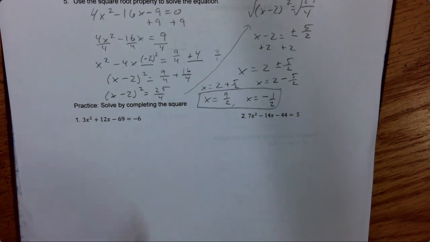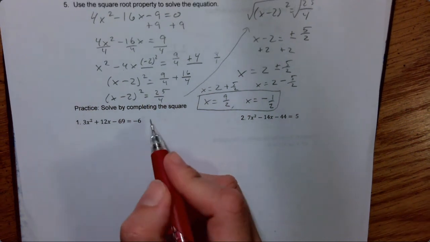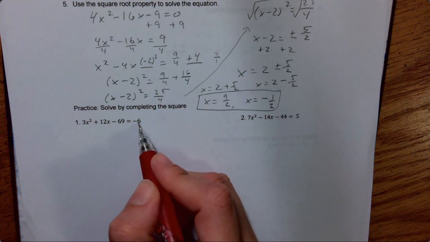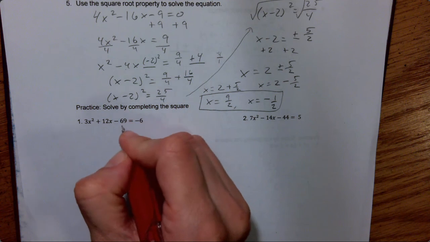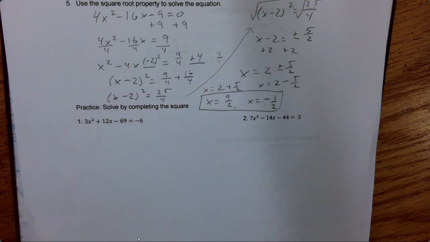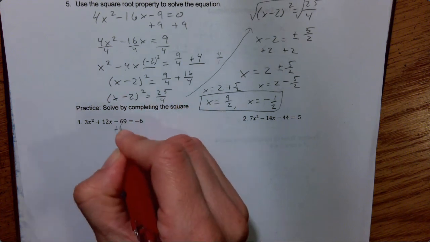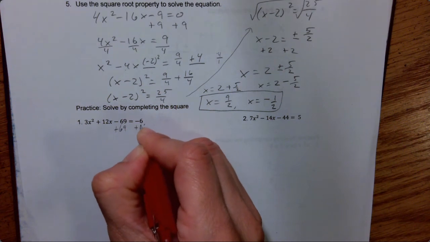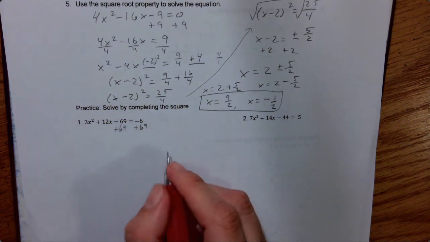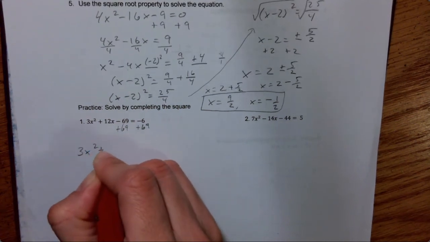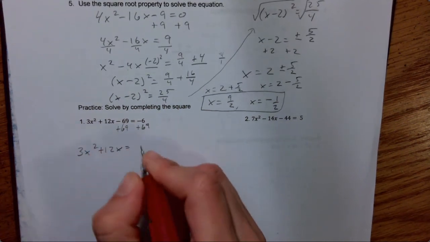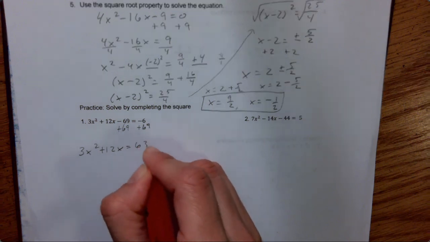do this next one here. The only difference with this one too is now that there was a number on the other side, but that's okay. We still have to do our rules. We have to move the constant over first. So the first thing you want to do here is you want to add 69 to the other side. So when you add 69 here, you're adding it to the -6. So when you add that together, I'm going to rewrite it. So 3x² + 12x = 63.